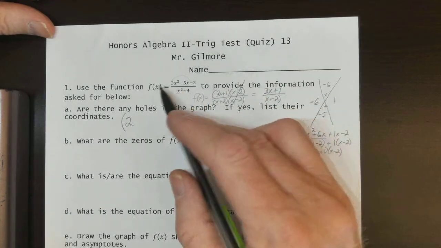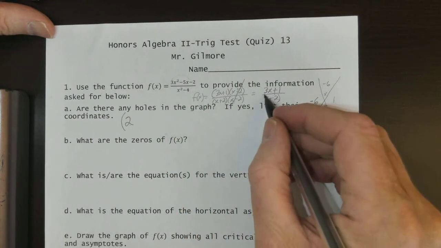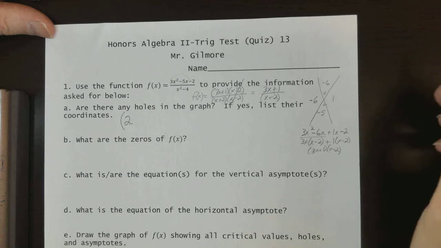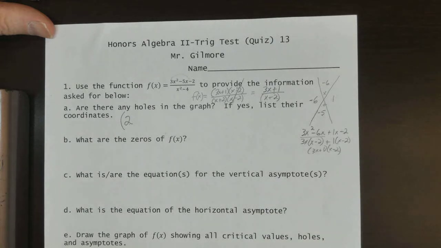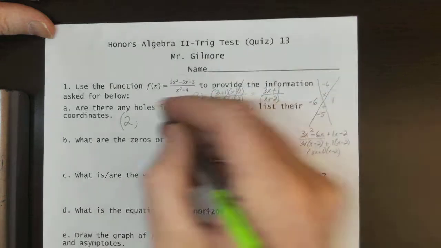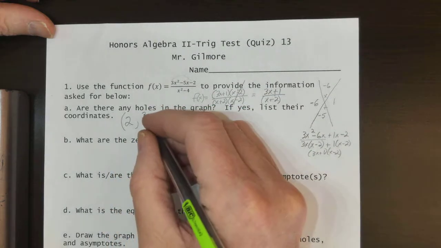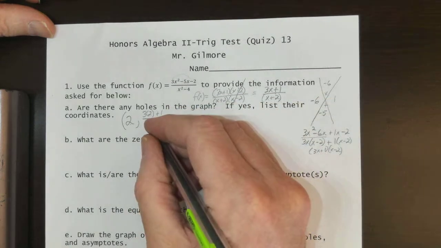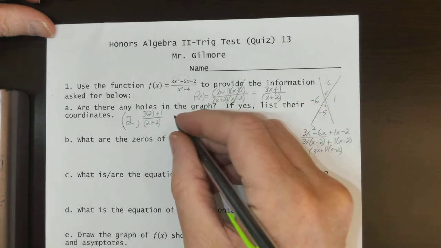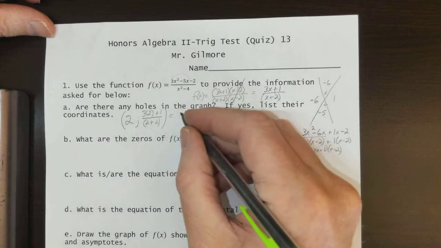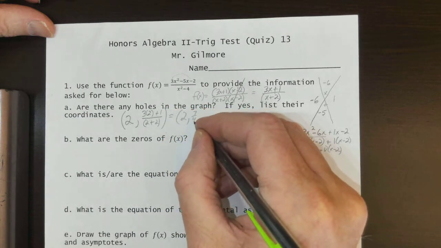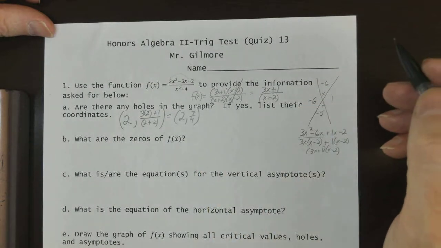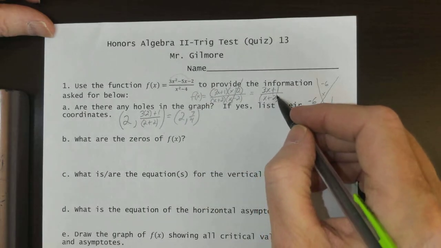So our function is this function with that hole right here because of the common factors in the numerator and denominator. So that's 2, and then the y-coordinate is 3 times 2 plus 1 over 2 plus 2, which is 7 over 4. So there is a hole in the graph at 2, 7 over 4. Otherwise, this graph looks exactly like this graph.